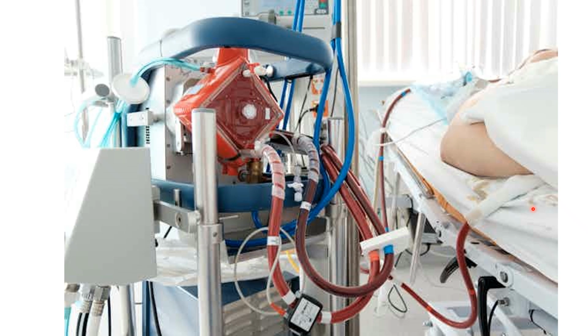This is an ECMO circuit. It provides oxygenation when the lungs are unable to do that task. So if you see this, one of the things you might be thinking of right when you walk into the room is ARDS.